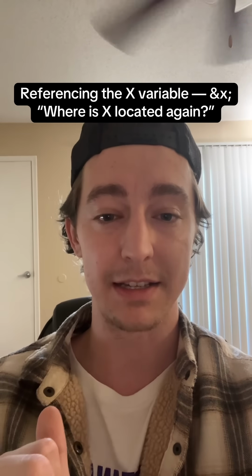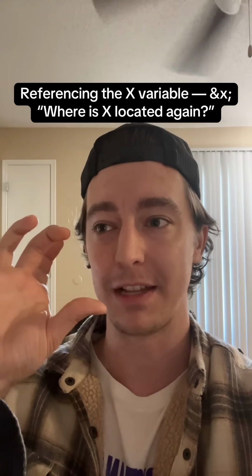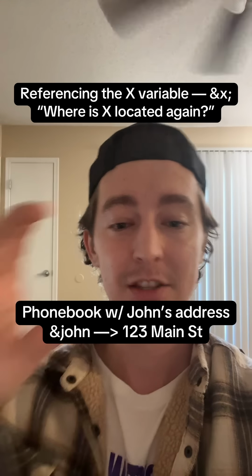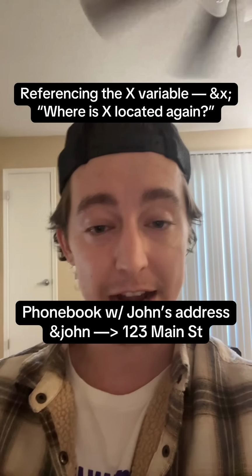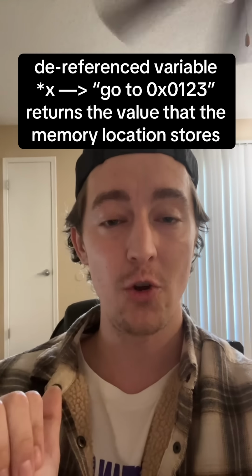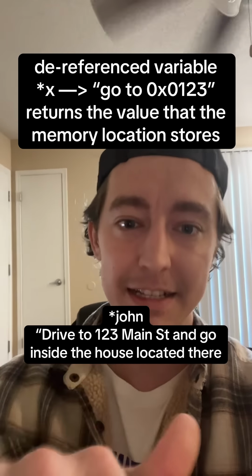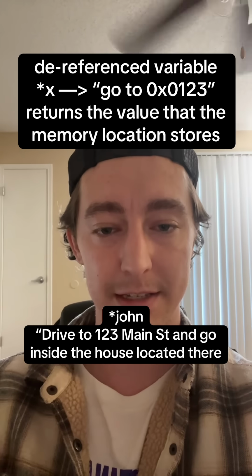We can also reference these addresses, which means go the opposite. Go from, let's say, the greenhouse to the actual address of what we called the greenhouse. Or we can dereference these addresses, meaning to actually go to the address and inside the greenhouse.